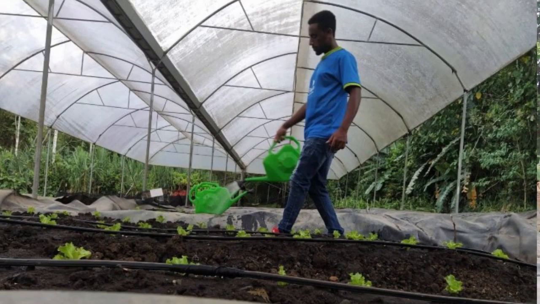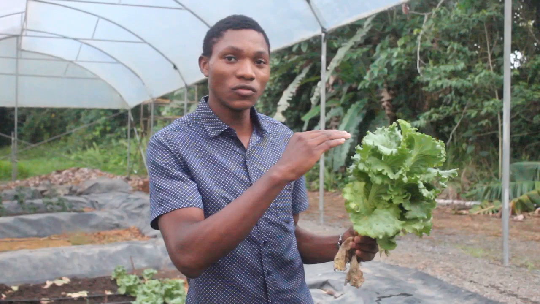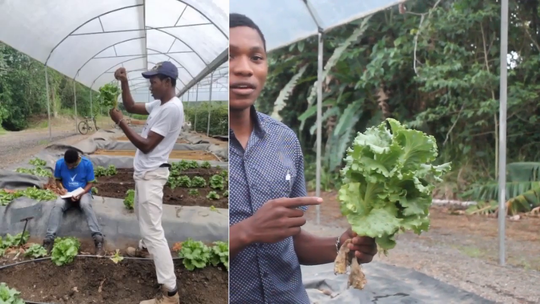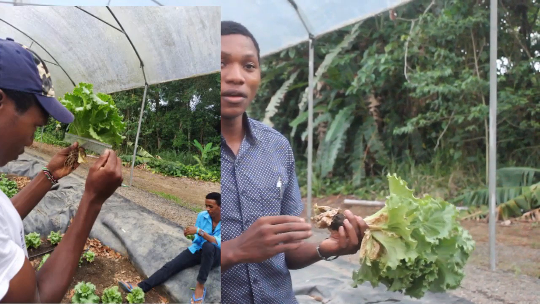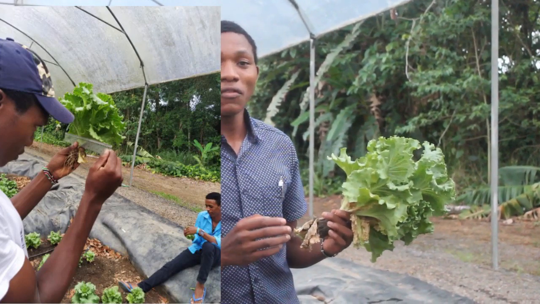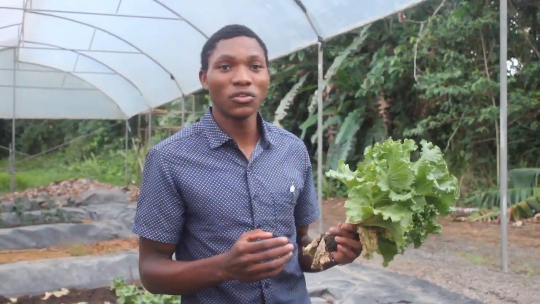The variables that were analyzed after 5 weeks of the growth of the lettuce plant were the height of the plant, the number of leaves, the breadth of the plant, and the root development. These were then evaluated using RStudio with a significance level of 0.05.